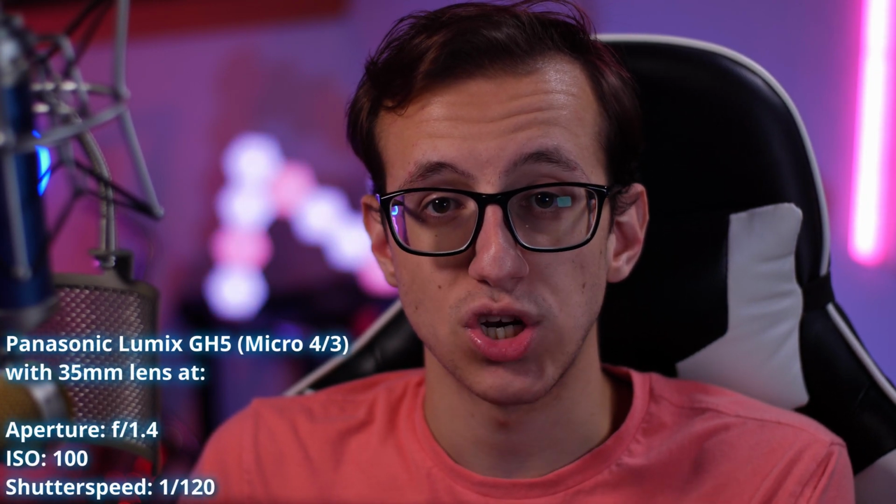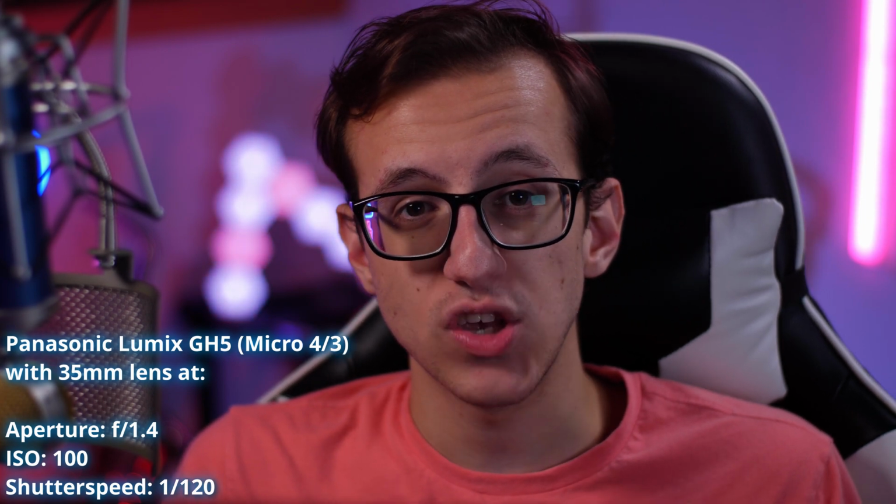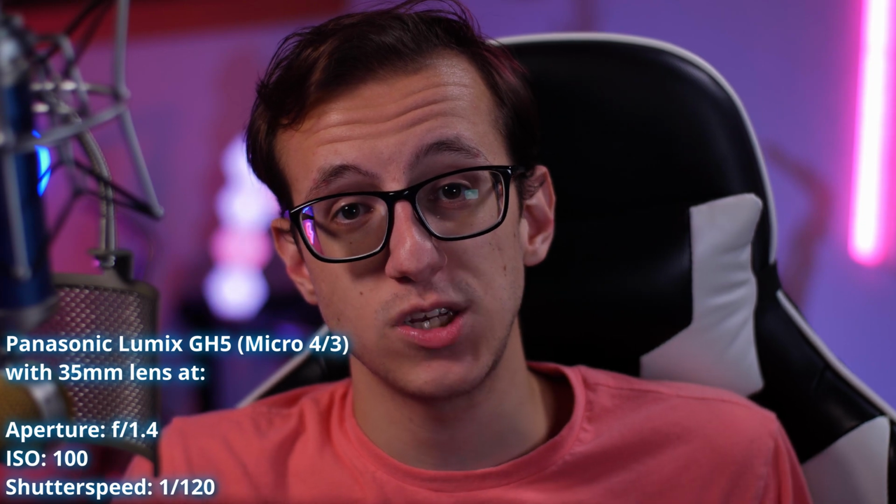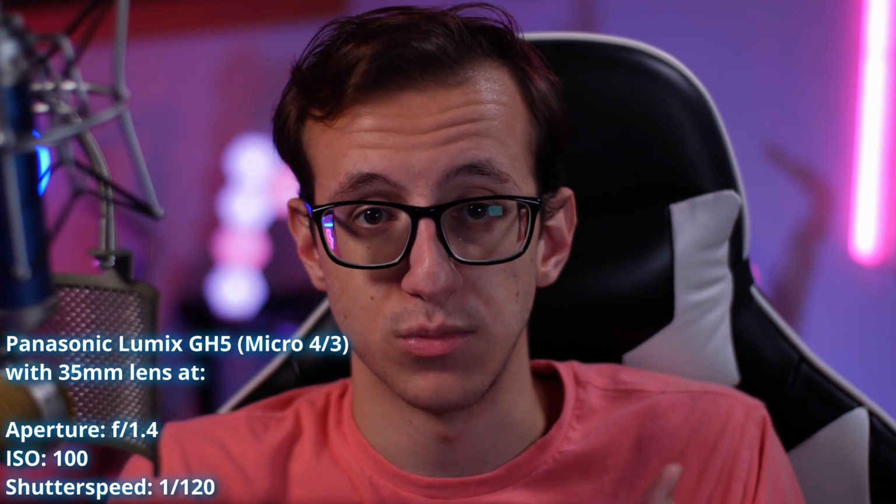Generally speaking, we want the shutter speed to be double your chosen frame rate. We want the aperture as low as possible without overexposing the image. And we want the ISO as low as possible without underexposing the image. For example, the camera feed you're seeing now is f1.4, which is the lowest aperture I can get with this lens. ISO is 100 because it's the lowest ISO this camera supports, and my shutter speed is 1/120 because I'm shooting in 60 frames per second. Stick around and I'll tell you exactly what those numbers mean.